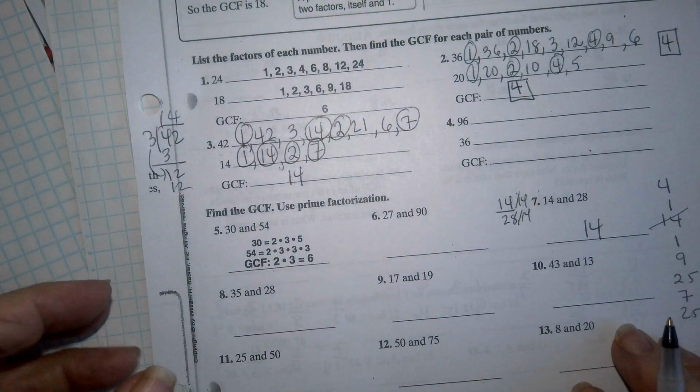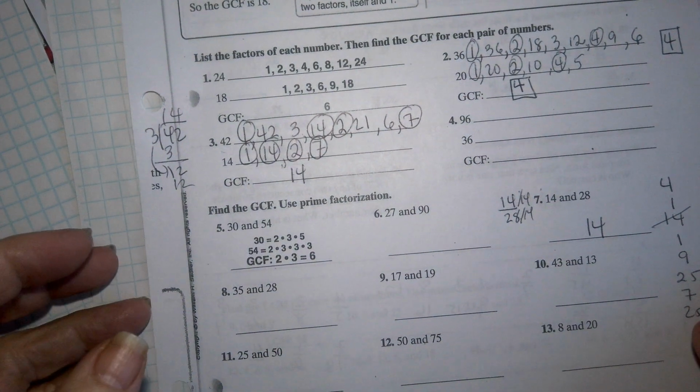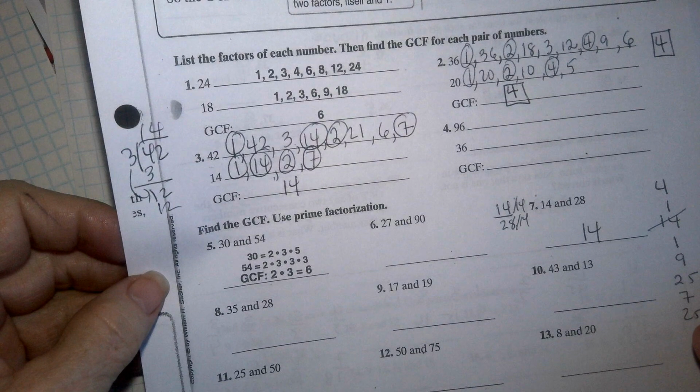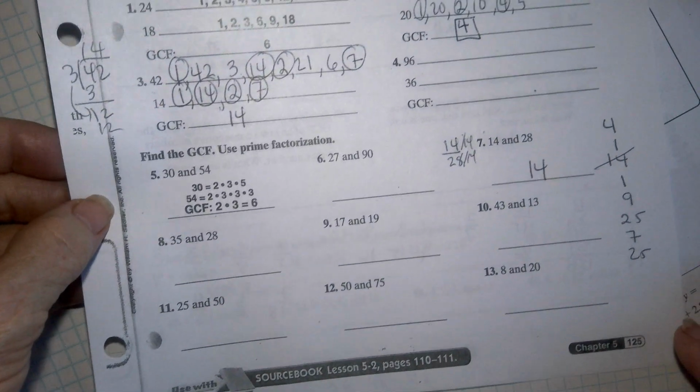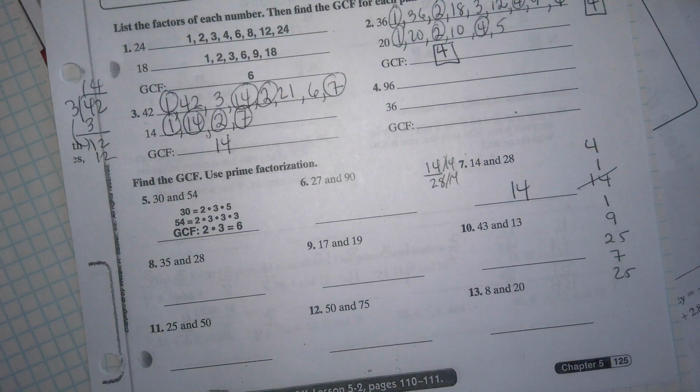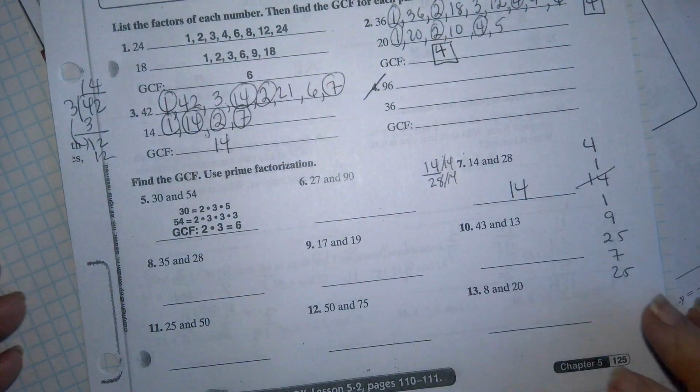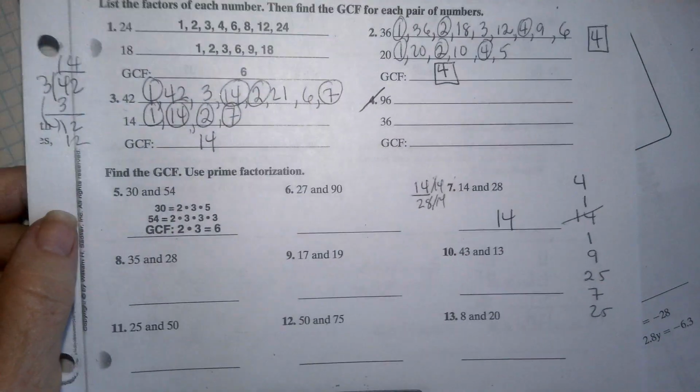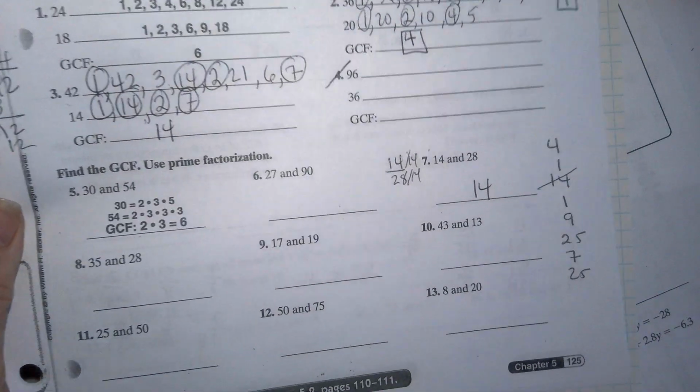So that's that method. I'm done with that method. No, we're not doing any more of those. Okay. All right. Sam, focus. All right.